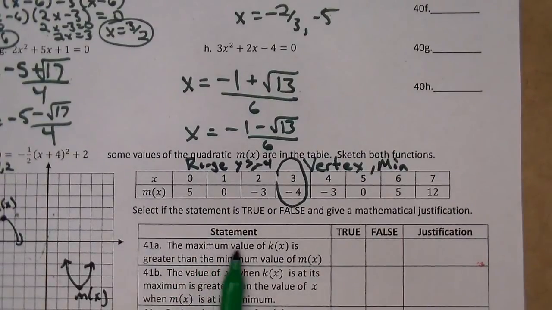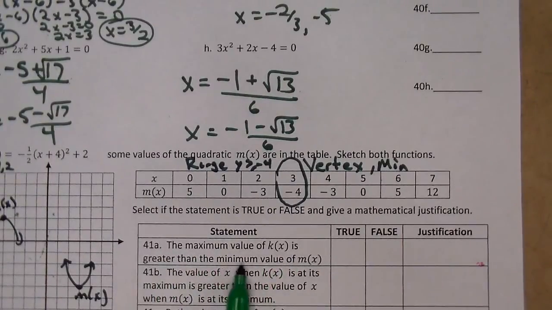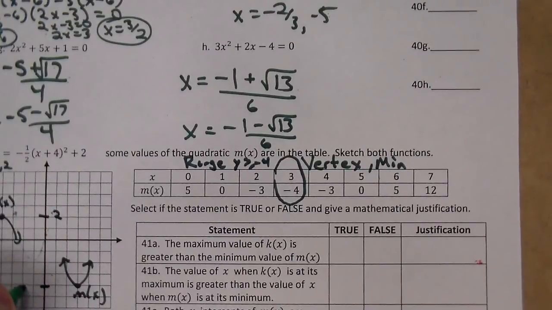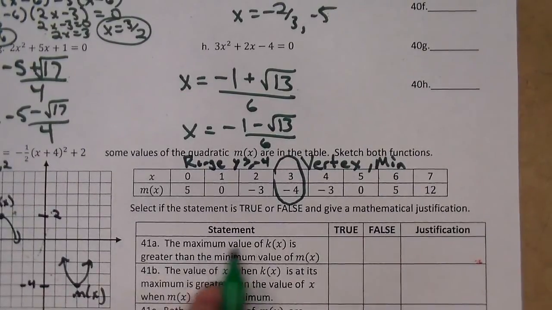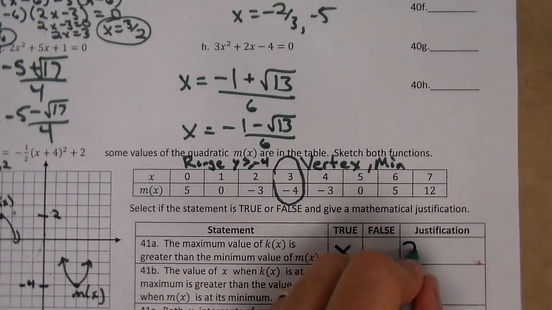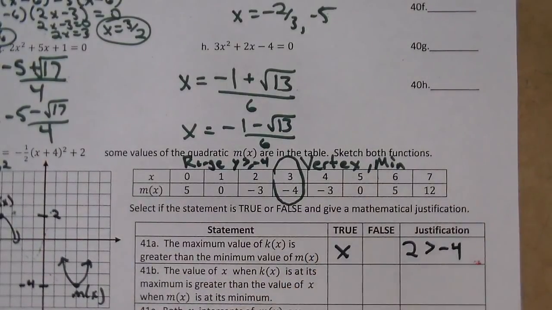All right, so the maximum value of k of x is greater than the minimum value of m of x. The maximum of k is up here at 2. The minimum of m of x is down here at negative 4. So the maximum of k of x is bigger. That's true. We'll say 2 is bigger than negative 4.